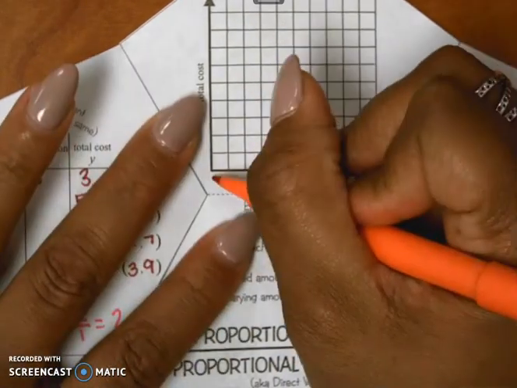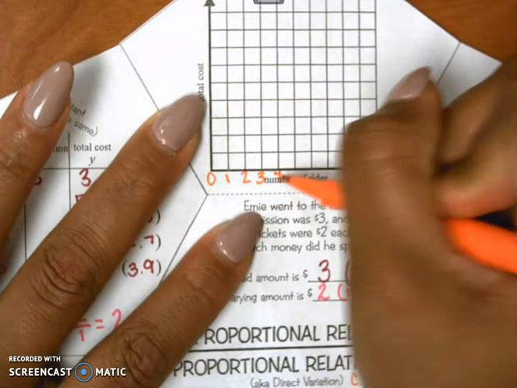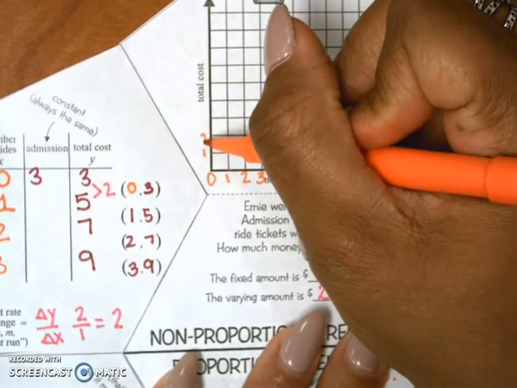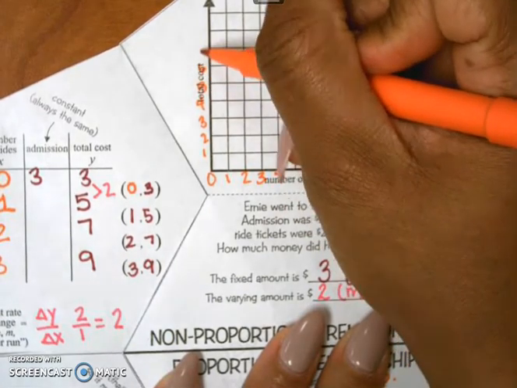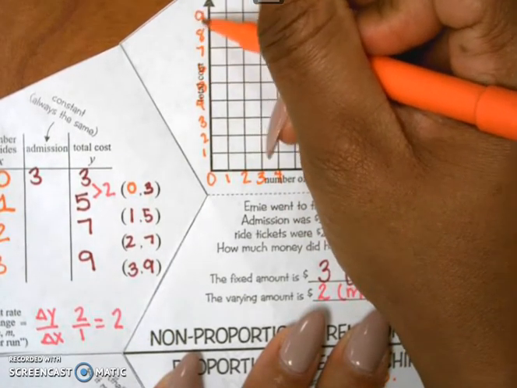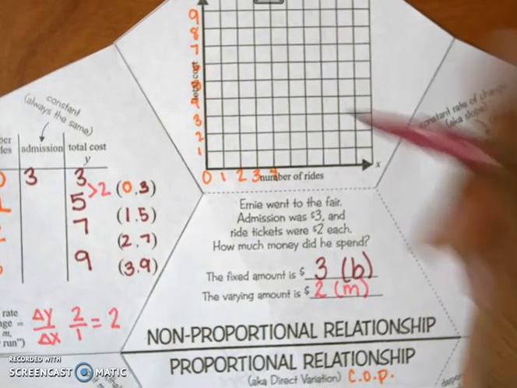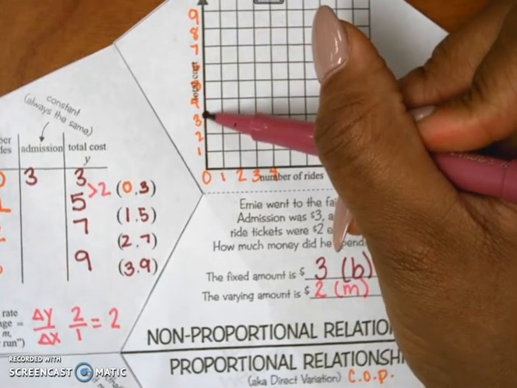And I'll label my x-axis, which is my number of rides, 0, 1, 2, 3, 4. And then the total cost, and that's 0, 1, 2, 3, 4. And I'll label up to 9. So when I came to the park and I have not ridden anything, my total cost is already $3.